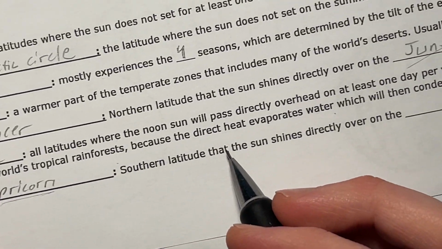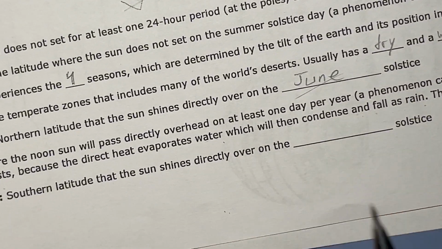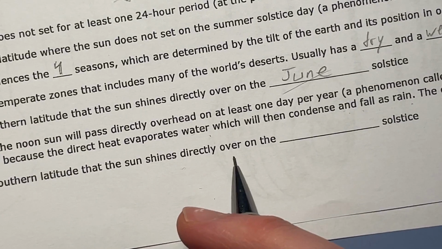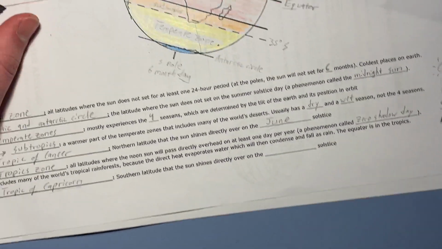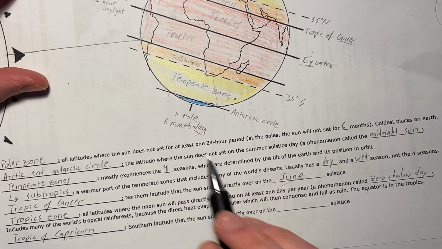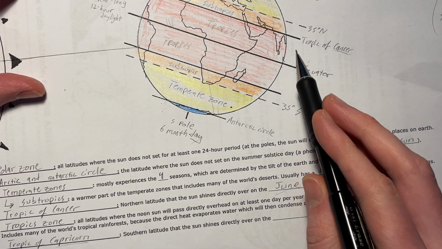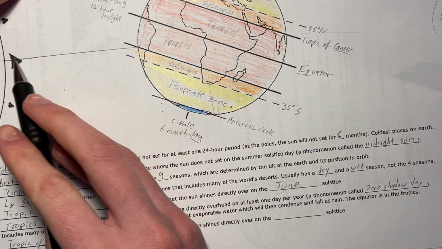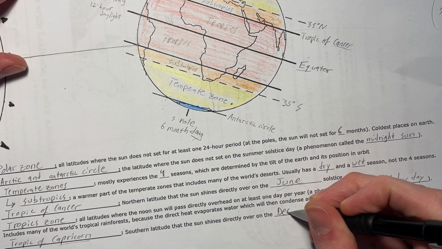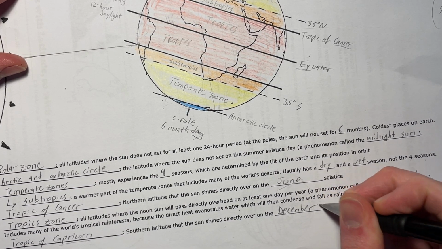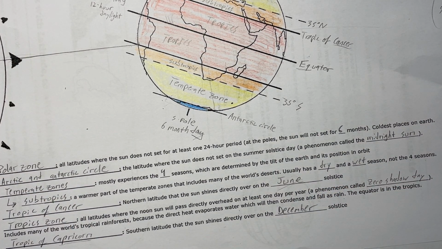It's a southern latitude that the sun shines directly over on which solstice? Well, the June solstice was the Tropic of Cancer, and so this is what it's shining directly on on the December solstice. It's the southern latitude that the sun shines directly over on the December solstice.